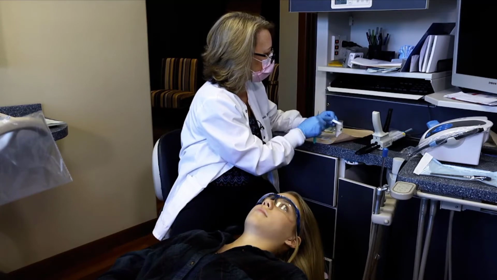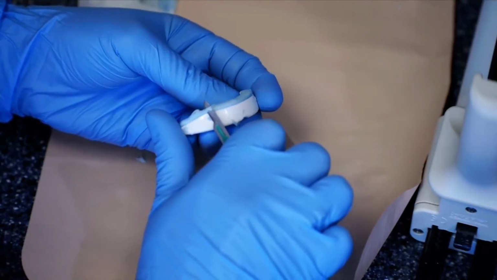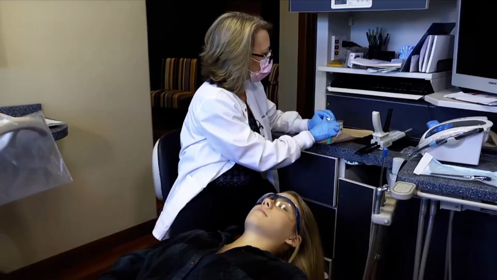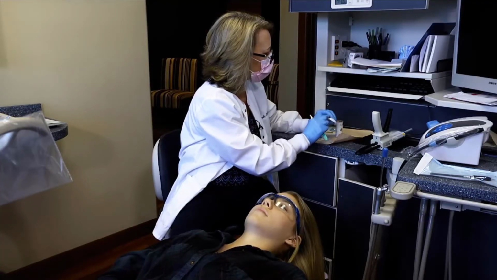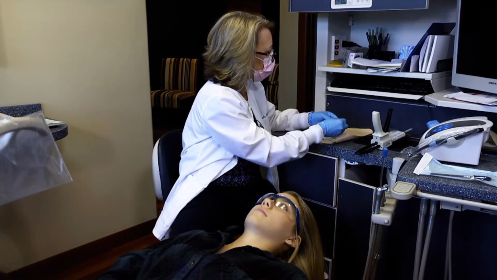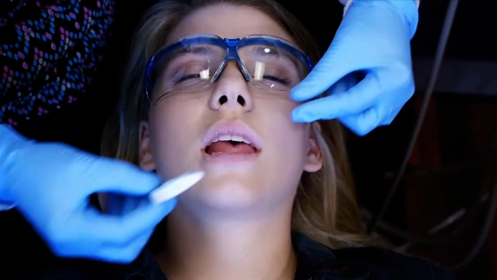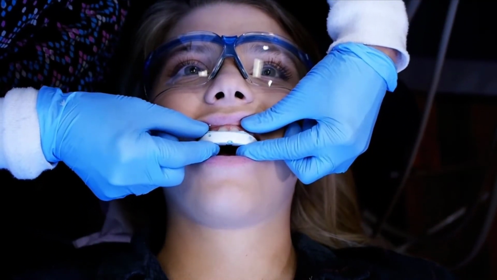And the same thing on the anterior. If we have material that's gone out over the labial of the QuickSplint, we can trim that as well so that Jenna's upper lip isn't being caught on that. And we're going to try to make it as comfortable as possible. Once we have it trimmed, I'm going to take it back in and I'm going to try it in.